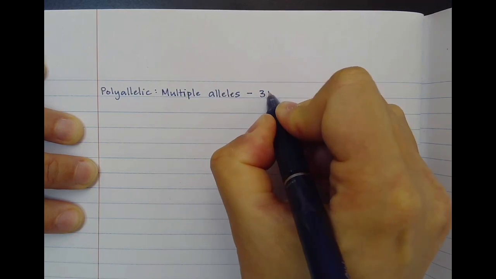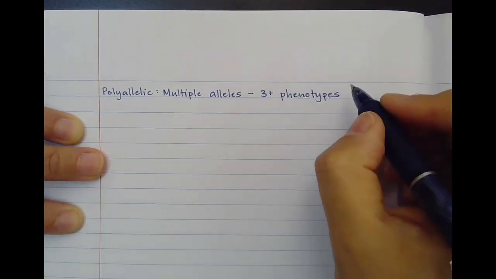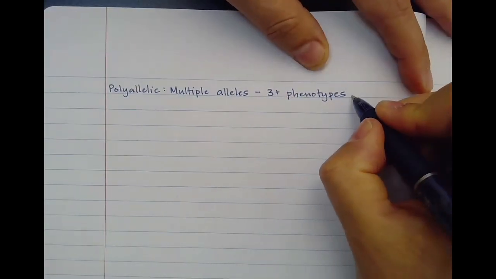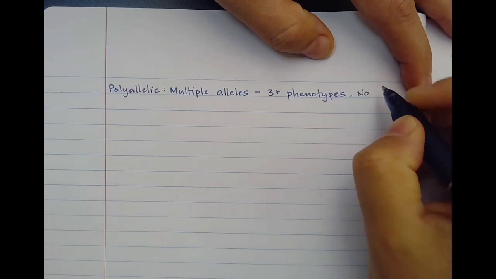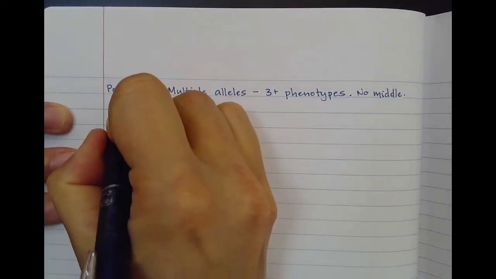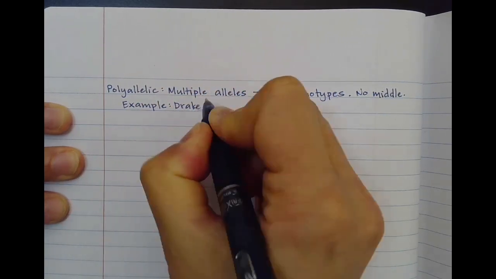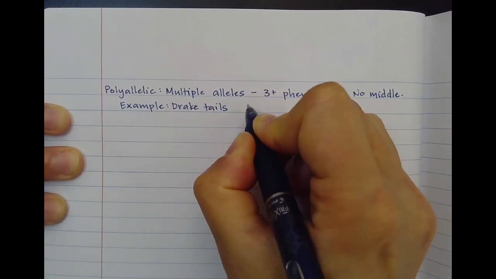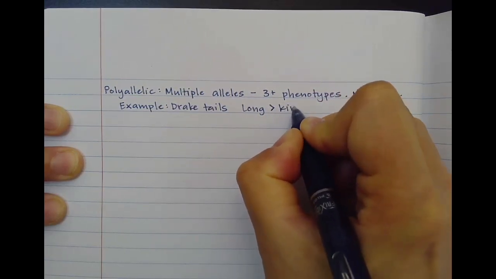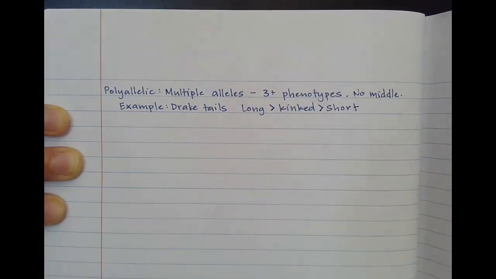And as a result, you will get 3 or more phenotypes. But unlike when we had incomplete dominance, with this one, we're not going to have a blend. So there's no middle phenotype. For example, in the game, we have our drake tails. And the way that those tails work is you have long tails are dominant to kinked tails, and kinked tails are dominant to short tails.